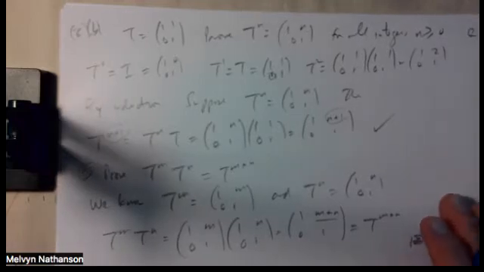When you do your matrix multiplication, you get 1, m plus n, 0, 1. And this is exactly T to the m plus n. So that's the proof. Questions so far?